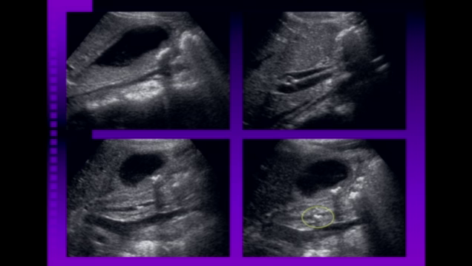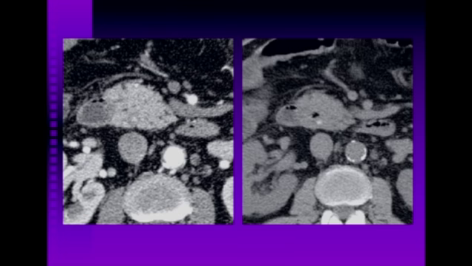So this is a stone within the common duct, otherwise known as choledocholithiasis, and this patient also had a CT. You can see that with contrast it may be actually pretty hard to see, but when we also had the unenhanced CT image, it becomes much more obvious.